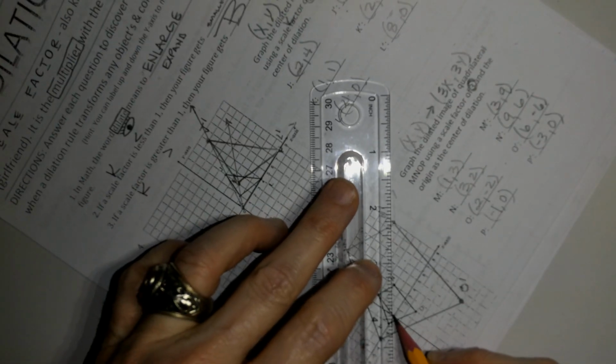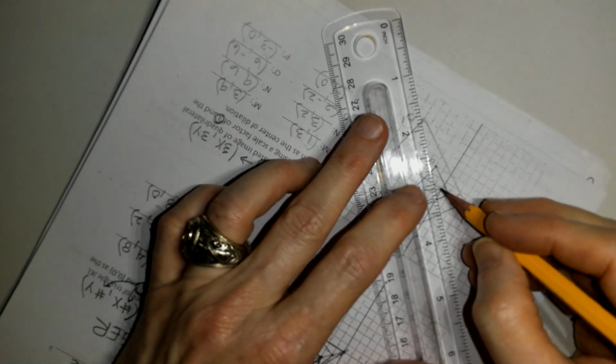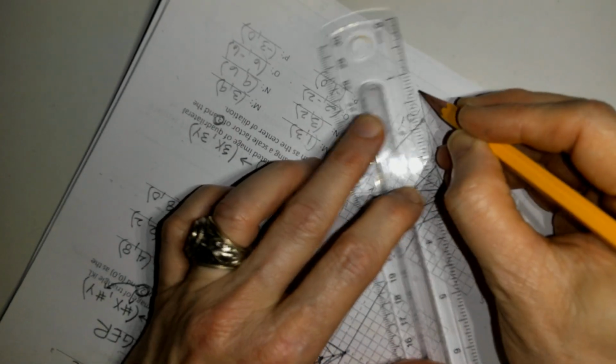Okay. Once again, if you were to put your pencil on 0, 0, if you draw a line through M, you should go through M prime. Through N, you should go through N prime. Through O, you should go right through O prime. And the same with P. You're just expanding it out. Just like that.